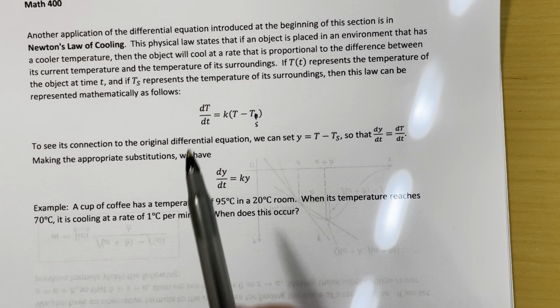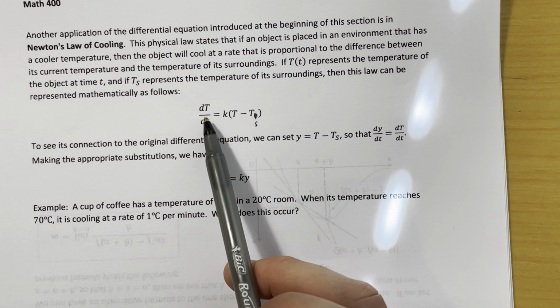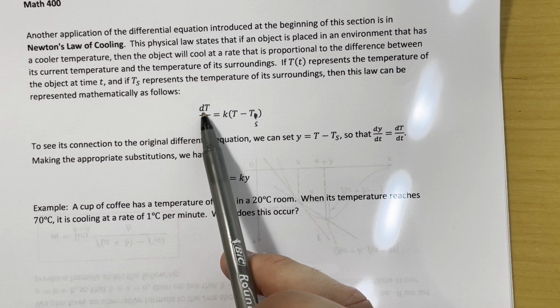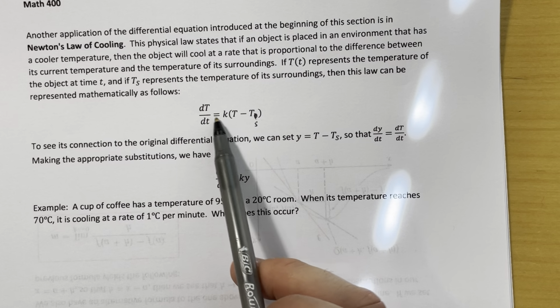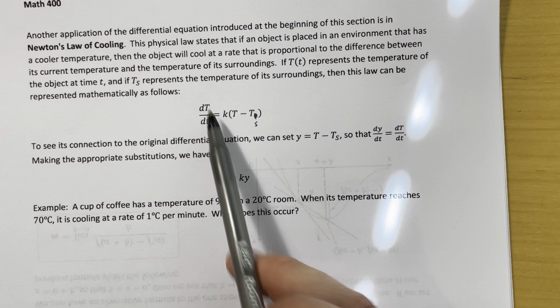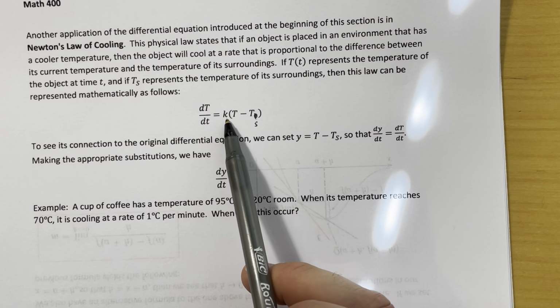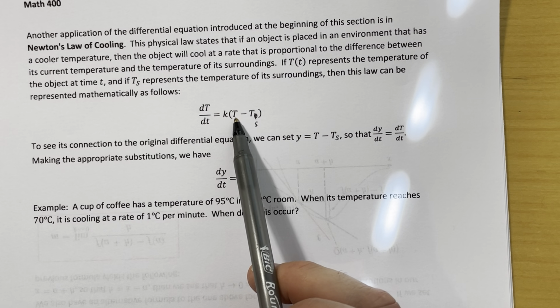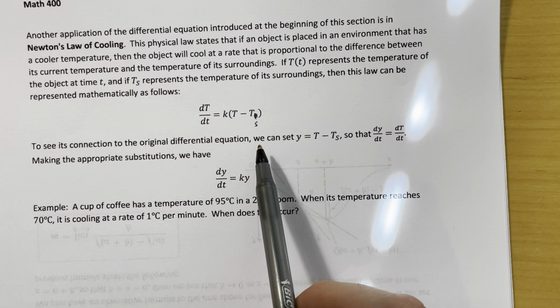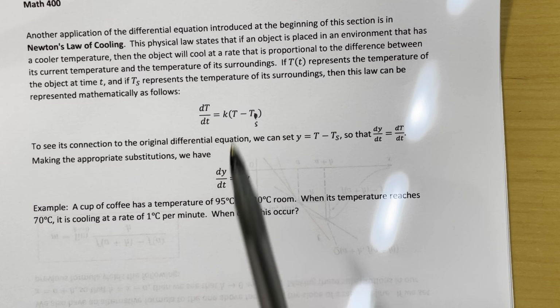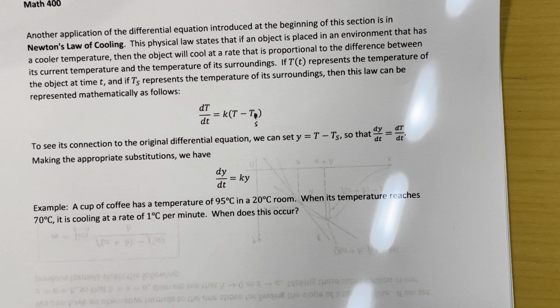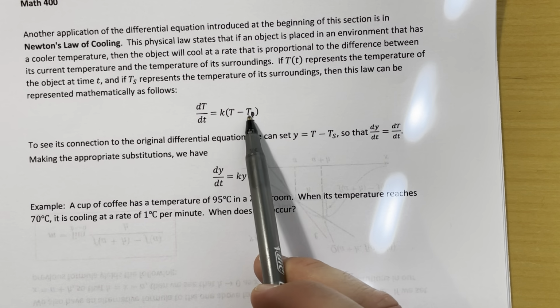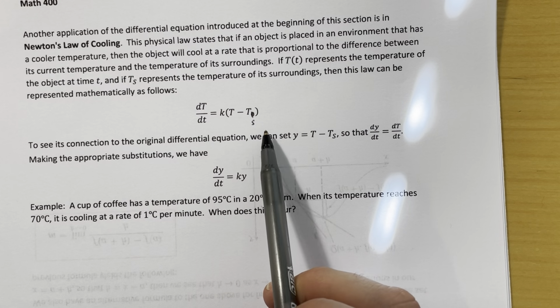So Newton's law of cooling, written in the form of a differential equation, says this: dT/dt, so capital T and lowercase t, the rate at which the temperature of your object is changing, is equal to a constant times the difference between the object's temperature and the temperature of your surroundings. Now this looks very, very similar to the differential equation that we introduced at the beginning of this section, but it's not exactly the same because the function here looks a tad more complicated.